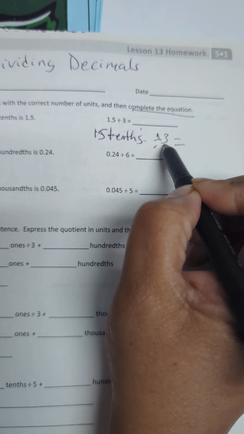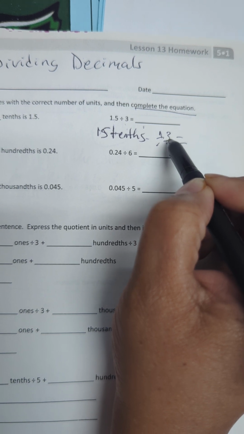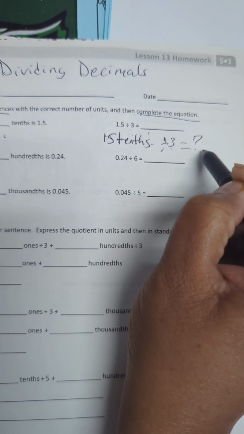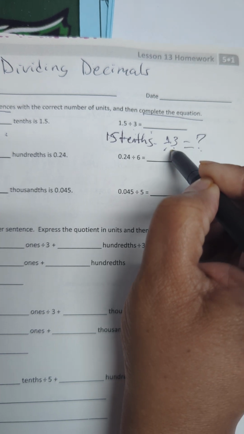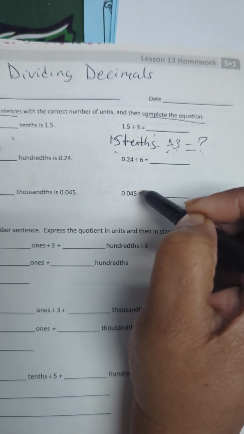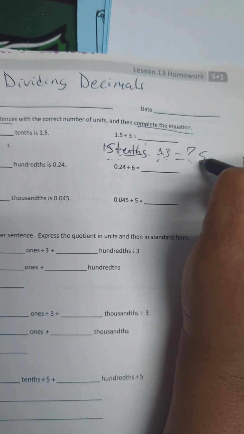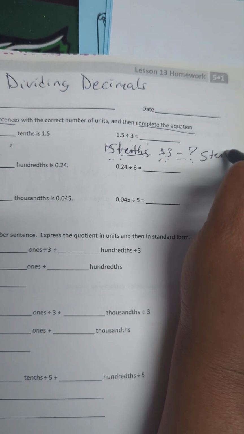15 divided by 3, or you can work backwards. Division is backwards multiplication, right? You can ask yourself, what number times 3 equals 15? 5. Good. I hope you said 5. So our answer here is 5/10. I'll put our answer here, 5/10.